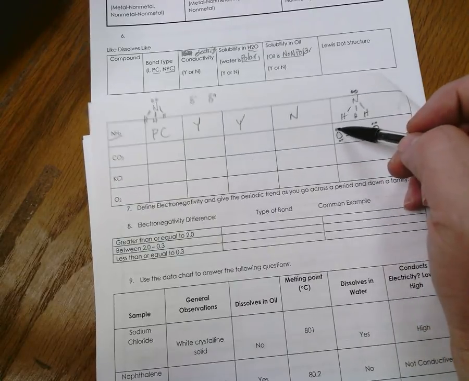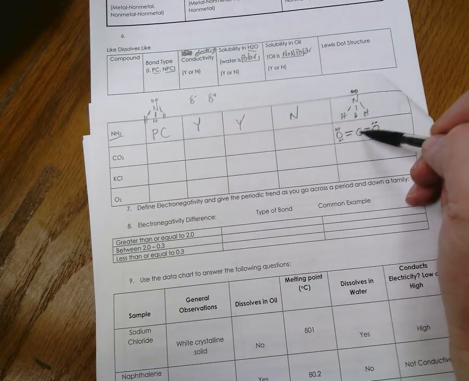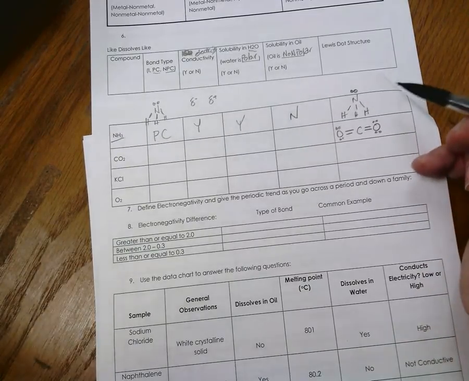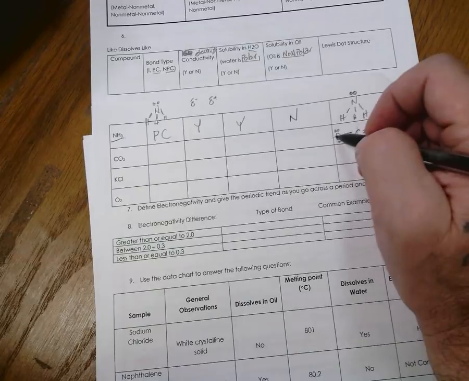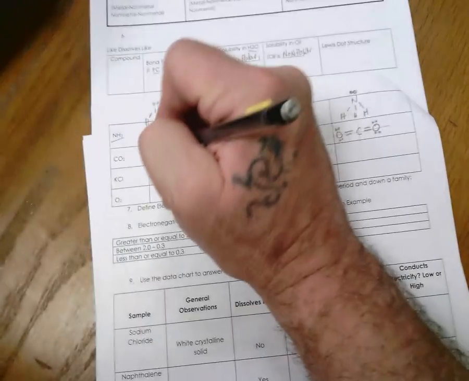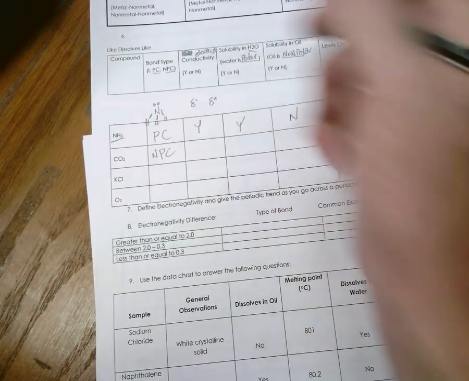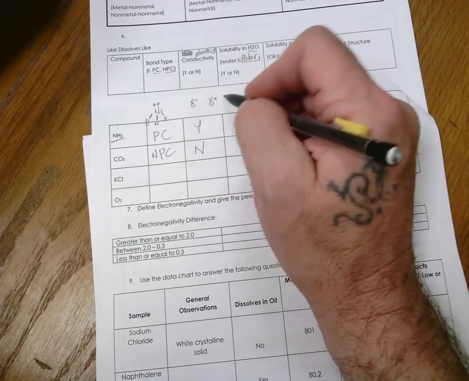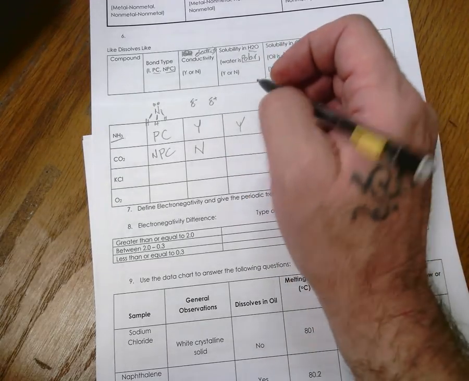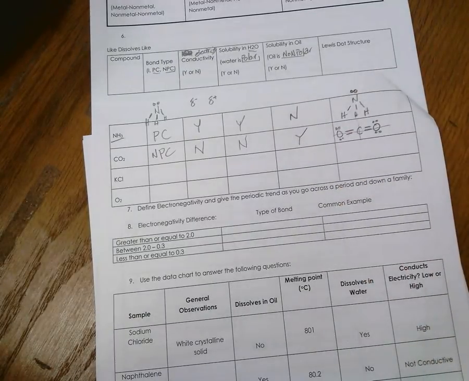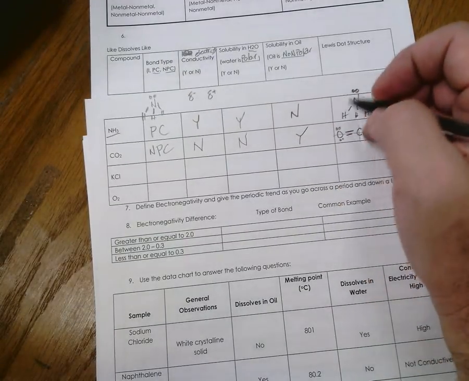Each atom has 2, 4, 6, 8, so they're happy. This is symmetrical across both directions, and there are no lone pairs on the center atom. So this is non-polar covalent. Does not conduct electricity because there's no charge differential. Solubility in H2O, absolutely not. Solubility in oil, yes.